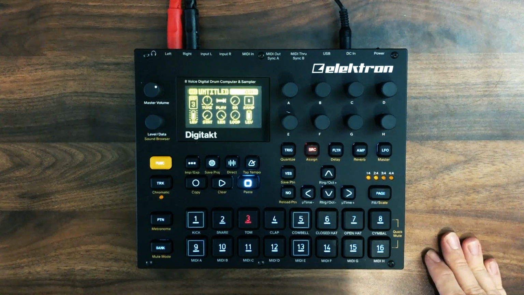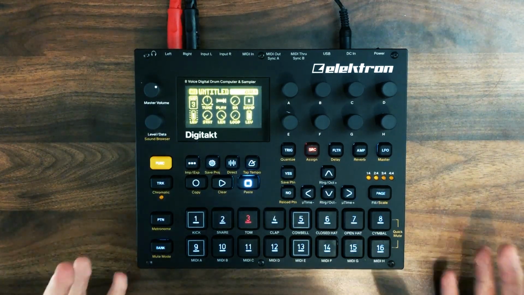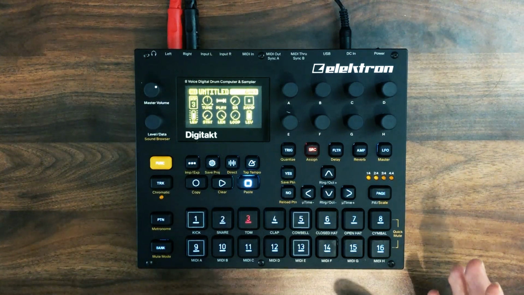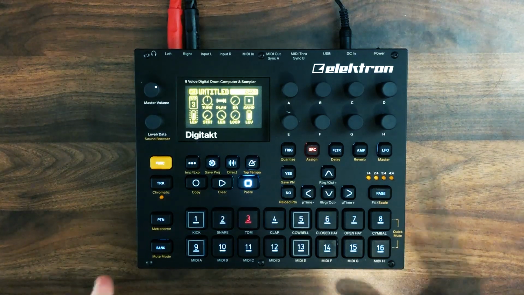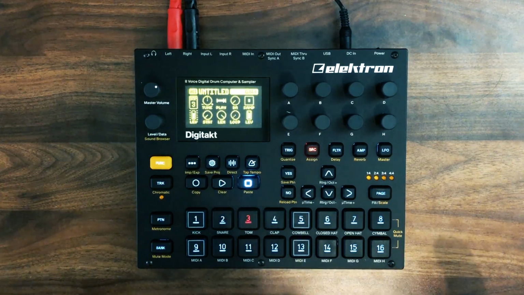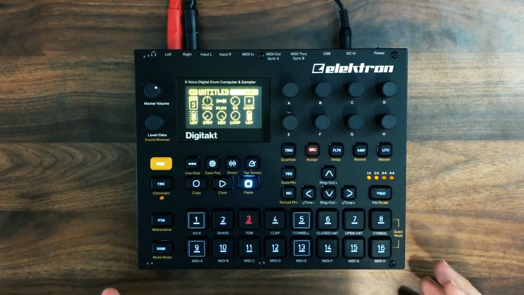I just wanted to talk a bit today about how I arrange samples in the sequencer and how I use the trig conditions, particularly the fill condition, to create variations in the beats in lieu of a more robust pattern chainer or song mode, which the Digitakt obviously doesn't have.